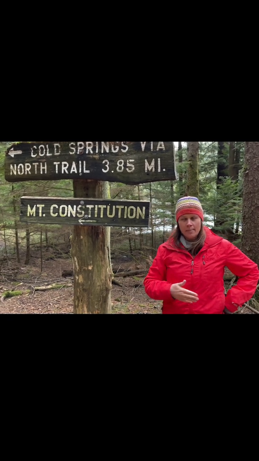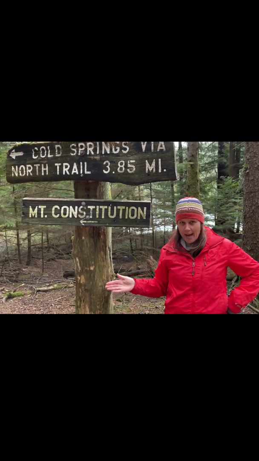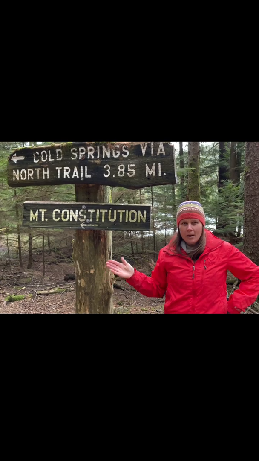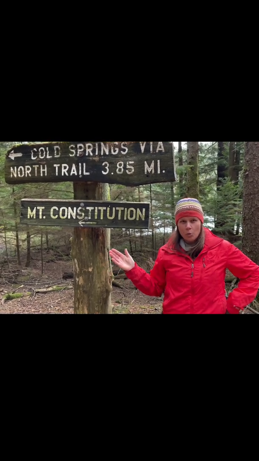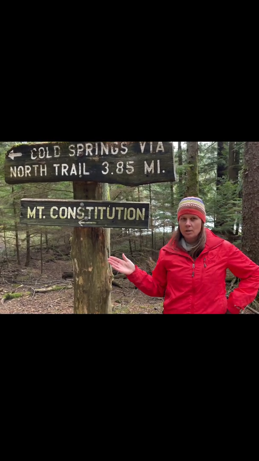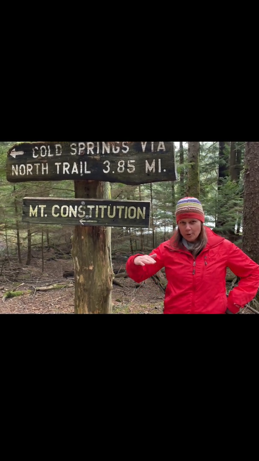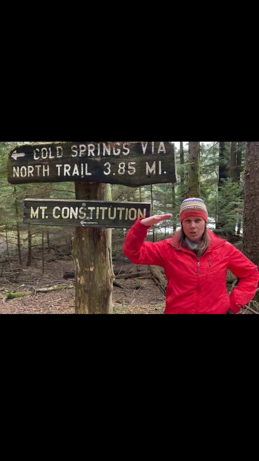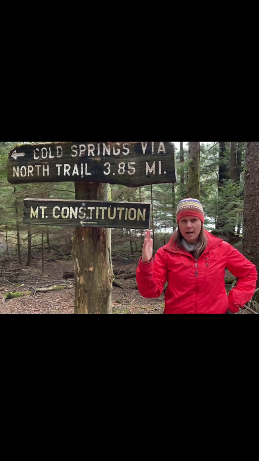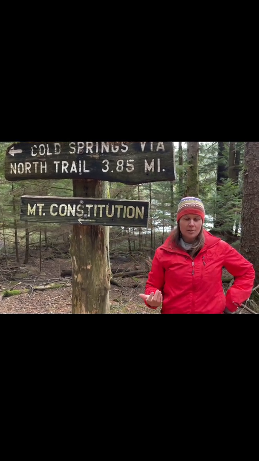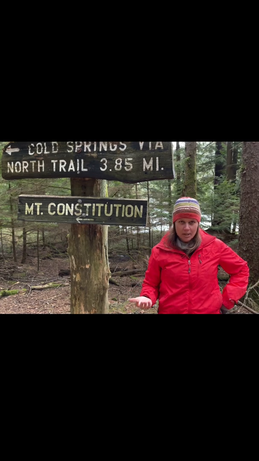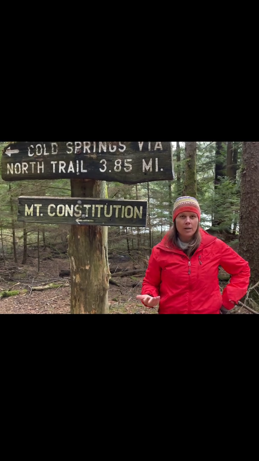And even though it's only 1.5 miles away, which isn't bad, Mount Constitution is up at 2,300 feet elevation. So we would be climbing 1,200 feet up in elevation over just a short 1.5 miles, which tells us that that part of the hike is going to be much steeper than what we've already climbed.